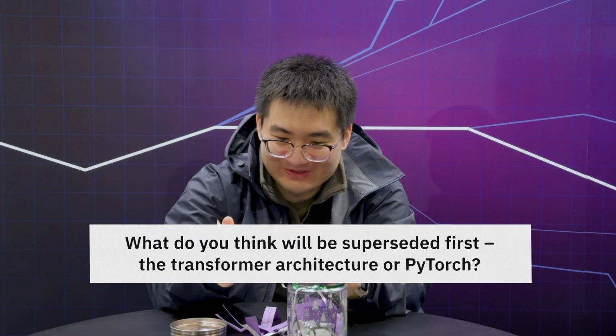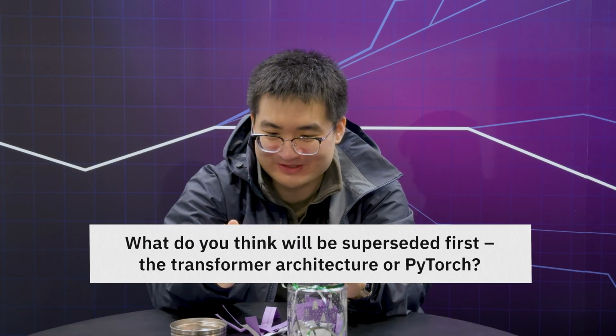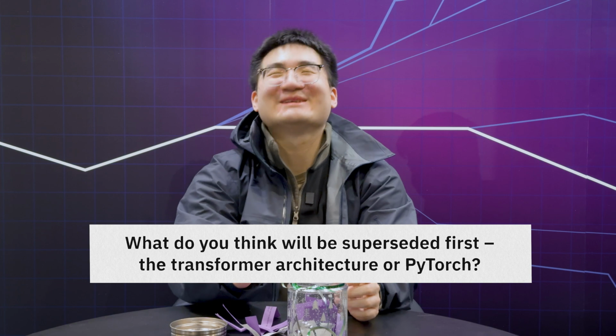What do you think will be superseded first, the transformer architecture or PyTorch? Wow. I think the transformer architecture will be superseded first. This is an easy one, it doesn't ask me to explain it, but I can talk about my rationale behind it. I think PyTorch is well established. Over the years, it has been gaining more traction over TensorFlow, JAX, and all other deep learning frameworks. PyTorch is getting much more traction, and we all love it.